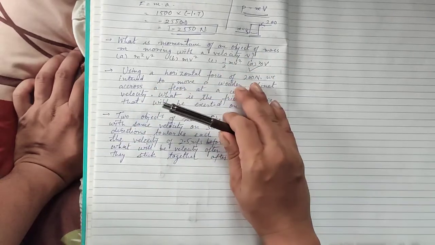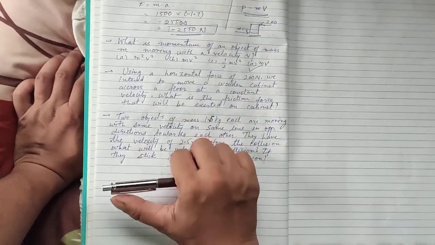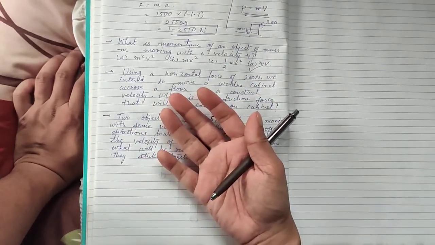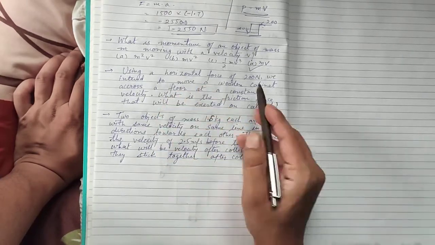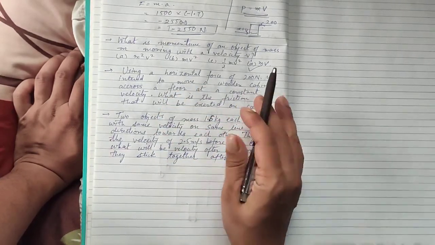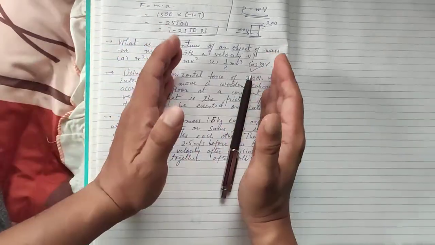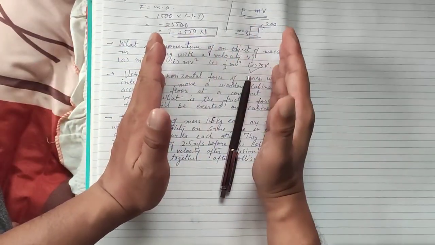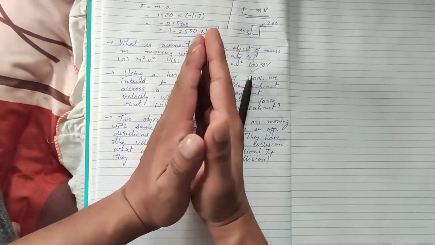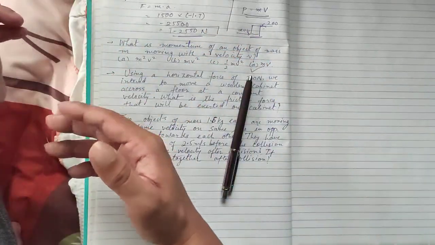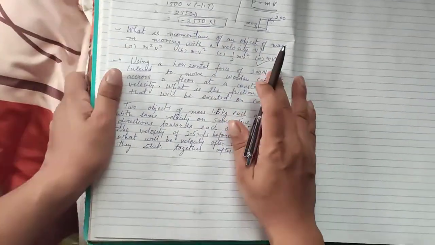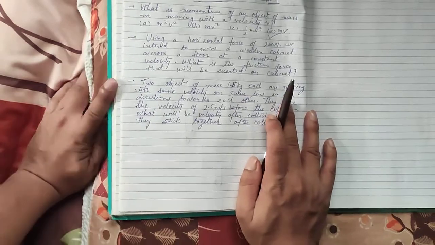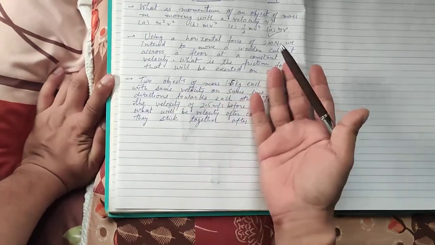Suppose the maximum static friction that can be applied with the surface is, let's say, 150, then 200 newtons will be enough to push the cabinet. So once the friction and the force applied balance each other out, after that, even a small force can move the object. Okay, so that's quite easy. The answer is 200 newtons.